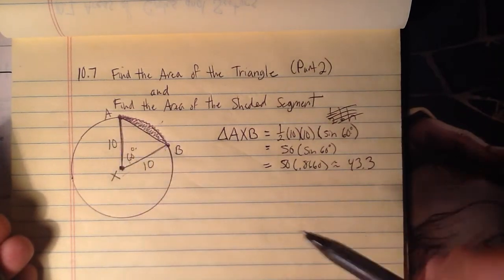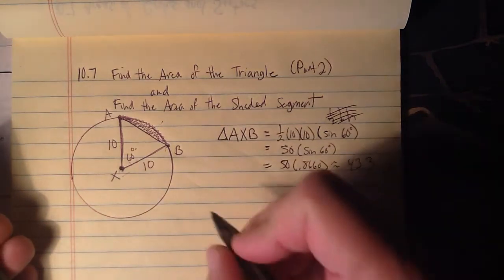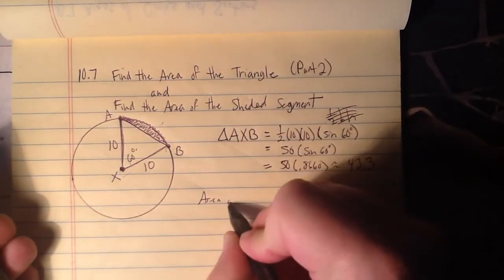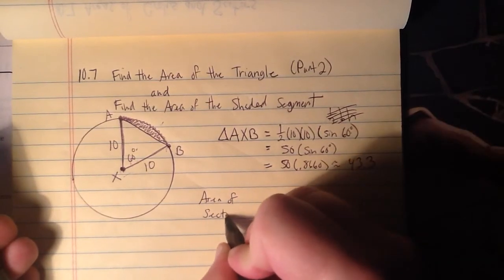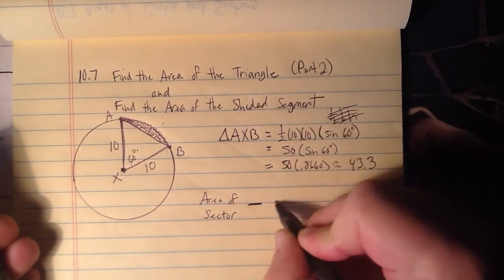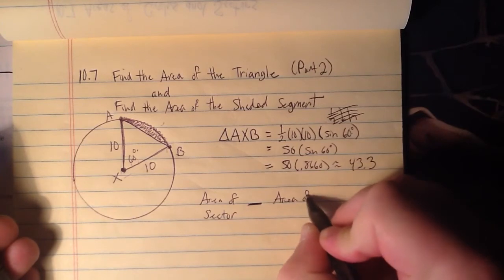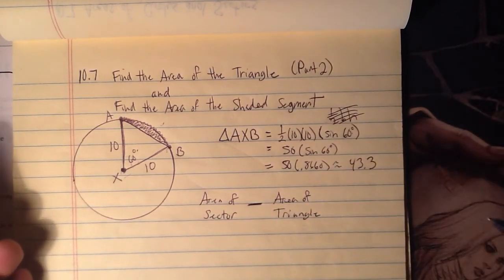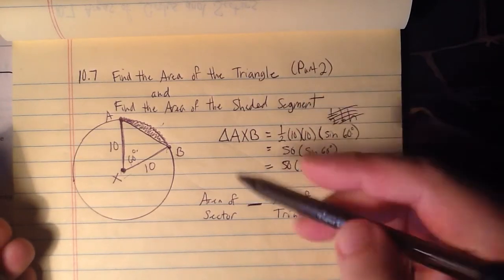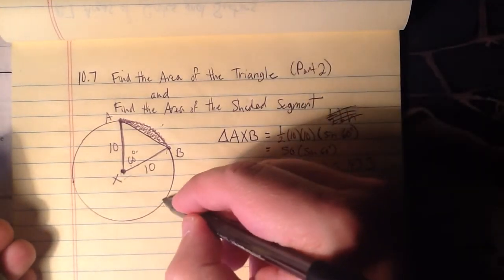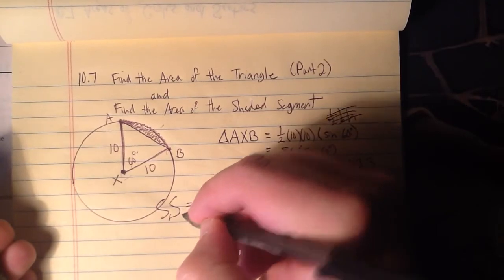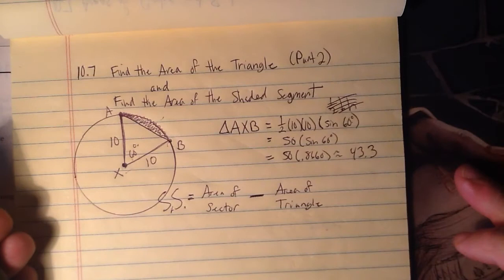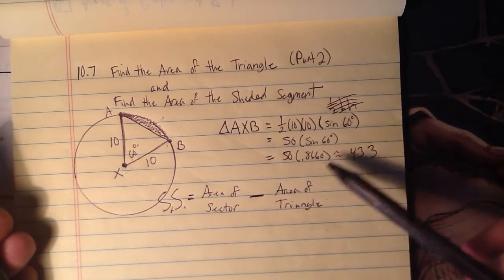So basically, to find the area of the shaded segment, all you have to do is take the area of the sector minus the area of the triangle, which we just found. So that's how you find the area of the shaded segment. I'll put SS for shaded segment in our formula. Let's find the area of the sector very quickly.